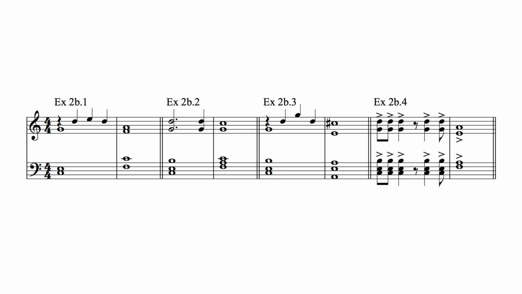So what happens here? We have the 9th on top with a neighbor note. Normally that would go to C, but here the C is in the middle voice. So that gives you a rather more tense kind of sonority. So that would be one rather irregular resolution.